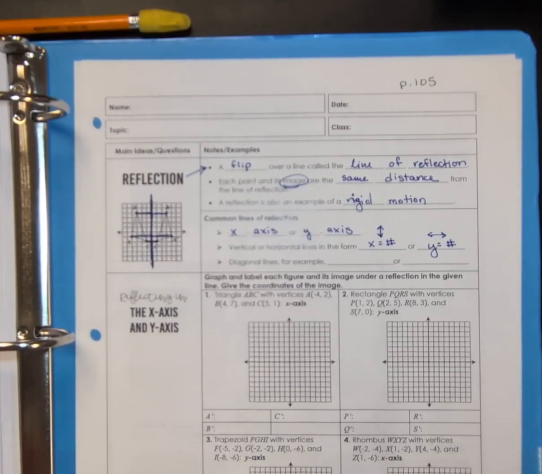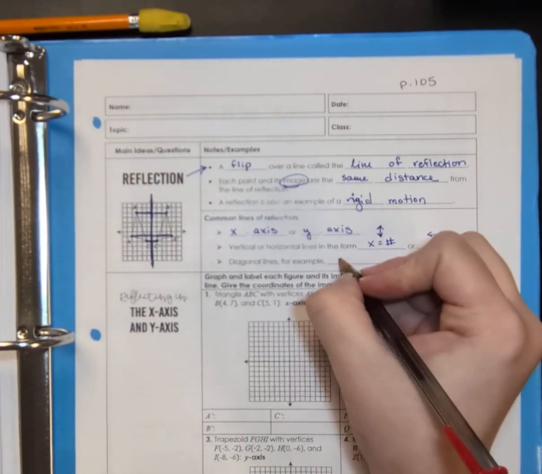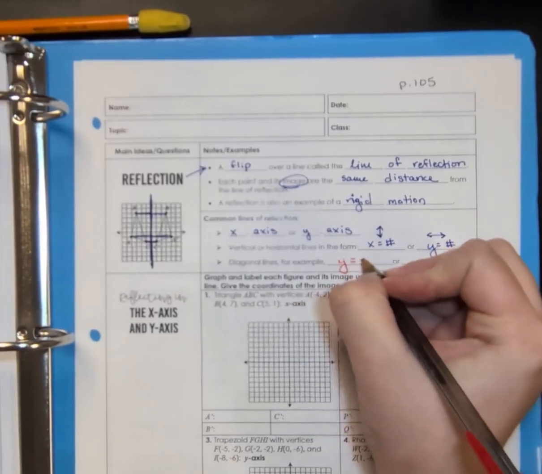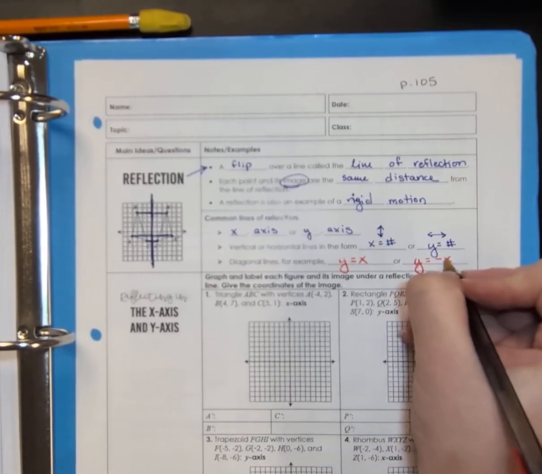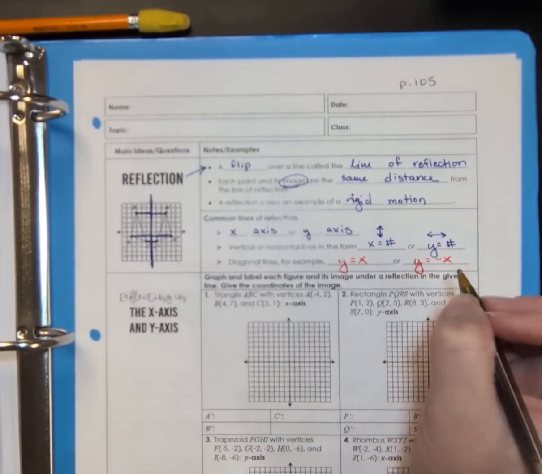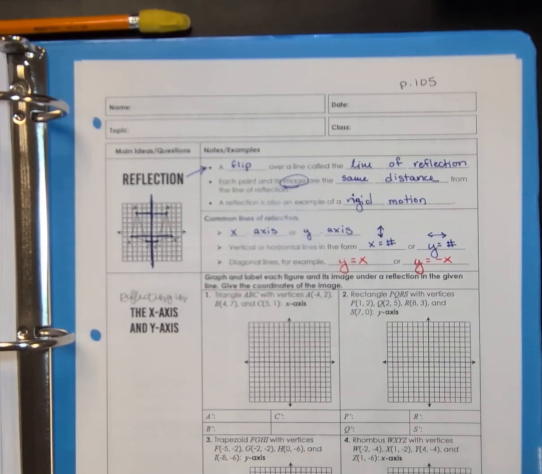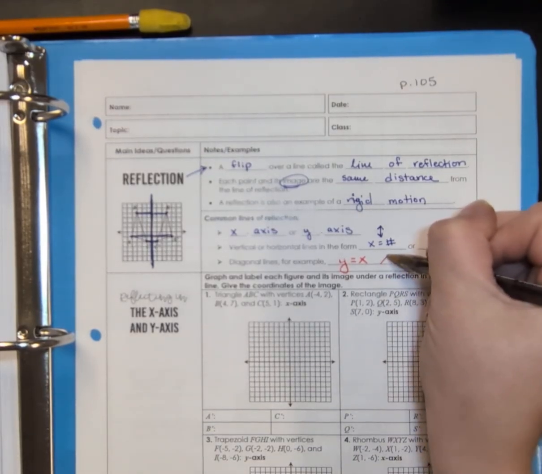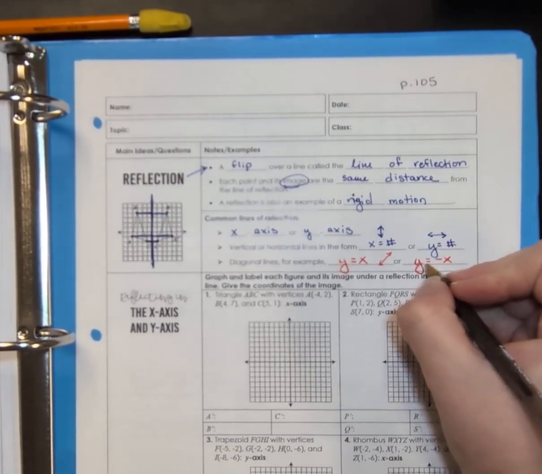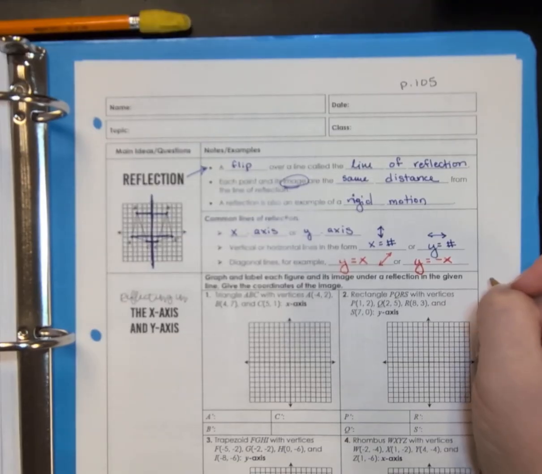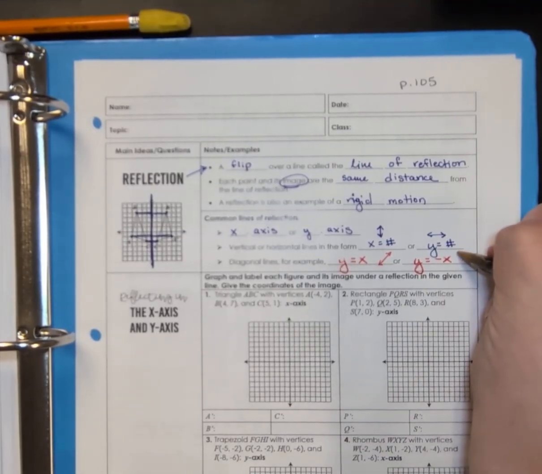There's only 2 types of diagonal lines they're going to give you. And it's going to be when y equals x and when y equals negative x. Okay. So if y equals x, do you think that's going to be a positive slope or a negative slope? Positive. So essentially it's going to look like this. It's going to be going up to the right. And if it's a y equals negative x, what do we think? Down. Okay, so it's a negative slope. It's going down to the right.